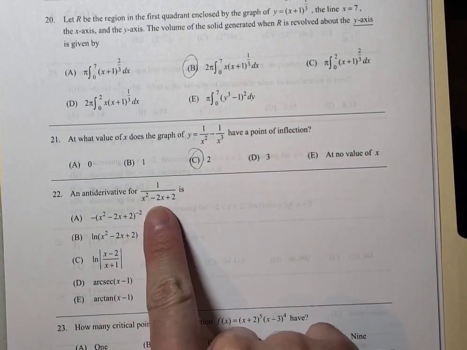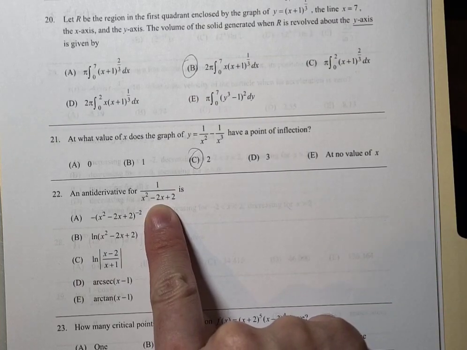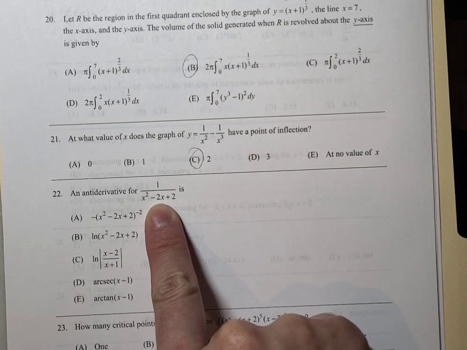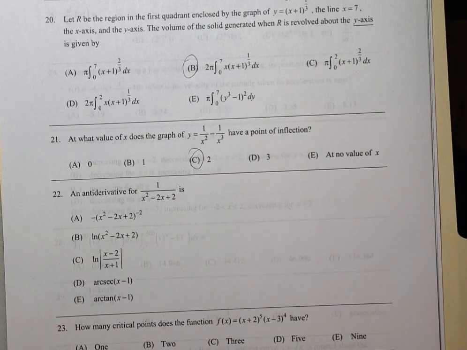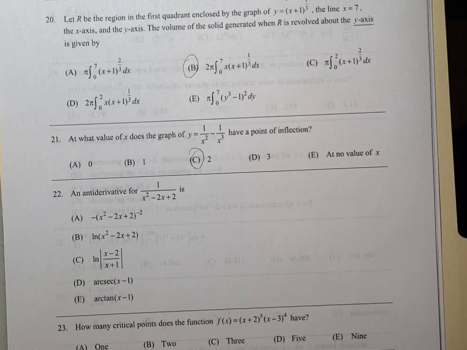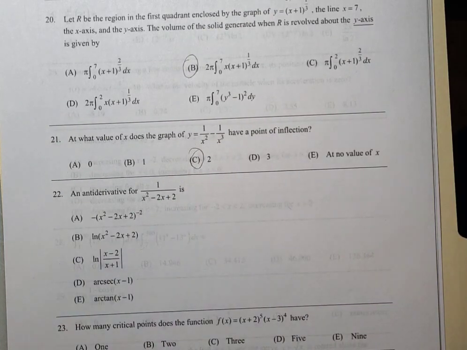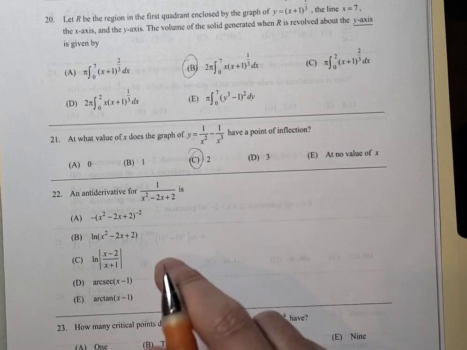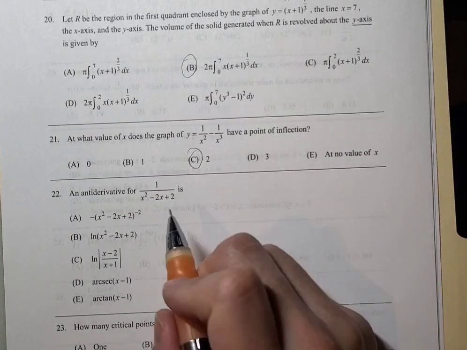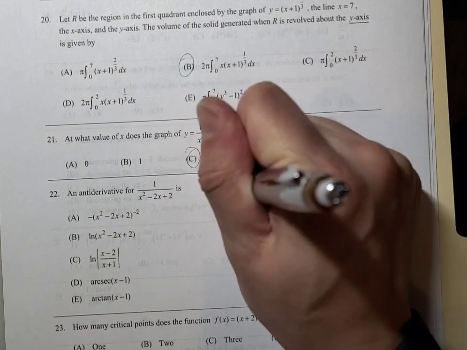Okay, an antiderivative of this guy is what? Okay, so here, how do we solve this? If you can't even factor the bottom, so you can't do partial fraction decomposition, which you learned in BC. I don't know if they've learned it in AB this year, but what's a technique where we can make it factorable? Completing the square. So let me write it as this integral first.